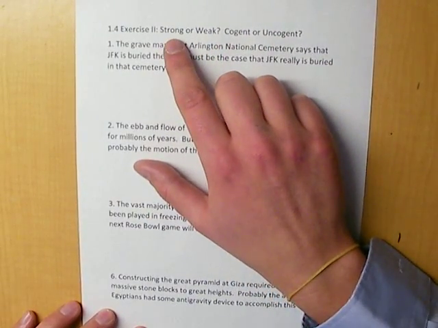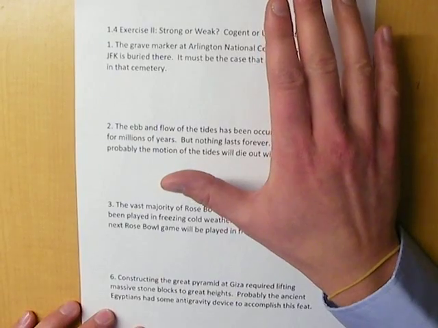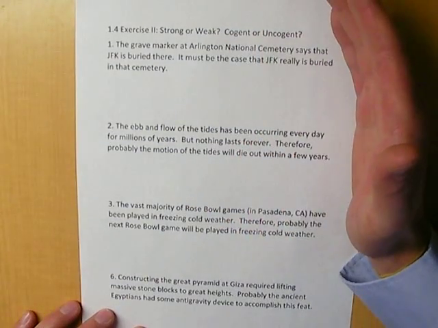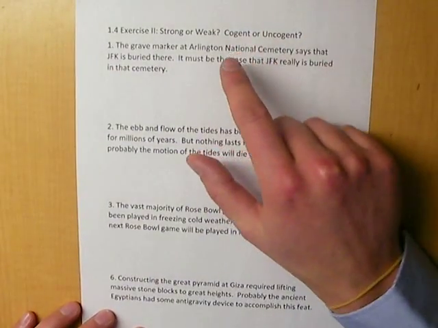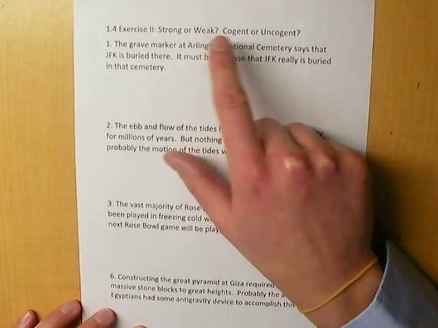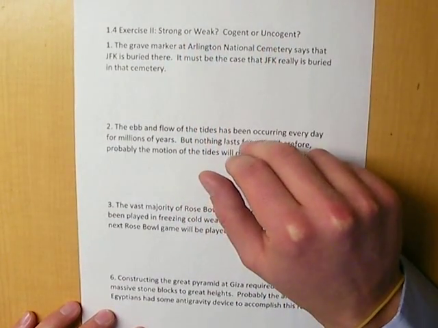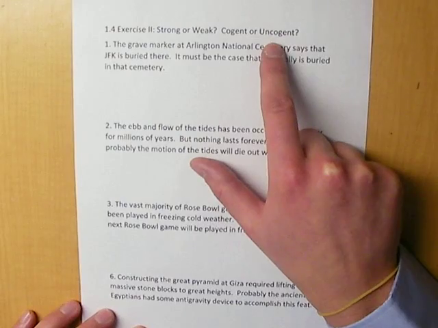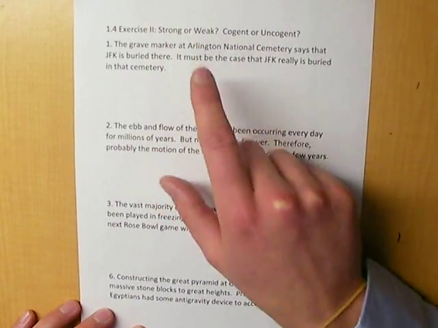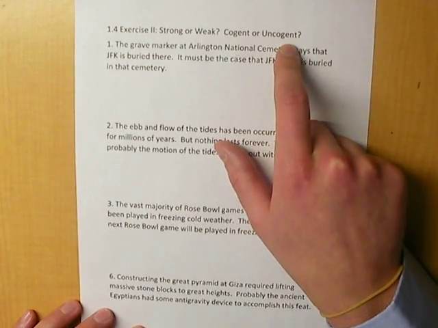For an inductive argument to be strong, it needs to be improbable, not impossible, but improbable, to have a false conclusion given true premises. For it to be cogent, two conditions must be met. First of all, it has to be strong, and number two, it has to have all true premises. If it's weak, it's automatically uncogent. If it's strong but has at least one false premise, then likewise it would be uncogent.